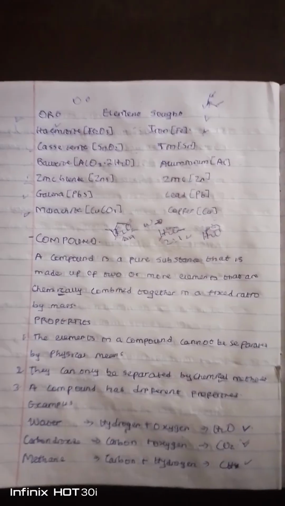So we said matter can be divided into pure matter and impure matter. Impure matter can be divided into elements and compounds. We have talked about elements. Now we are focusing on compounds. So what is a compound? A compound is a pure substance that is made up of two or more elements that are chemically, take note of the word, chemically combined together in a fixed ratio by mass.